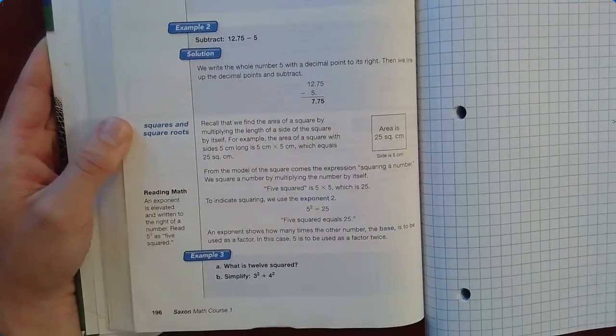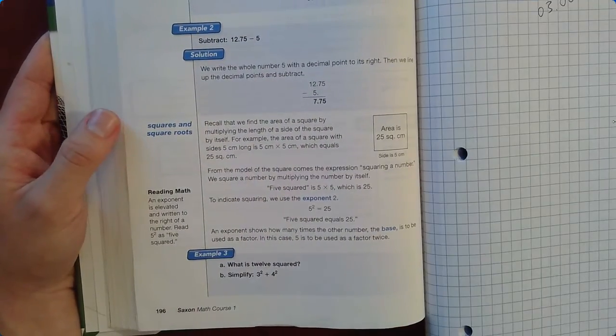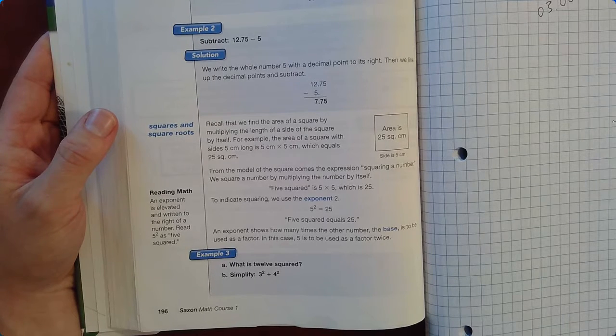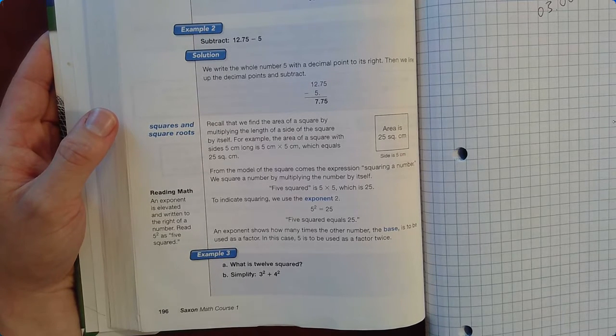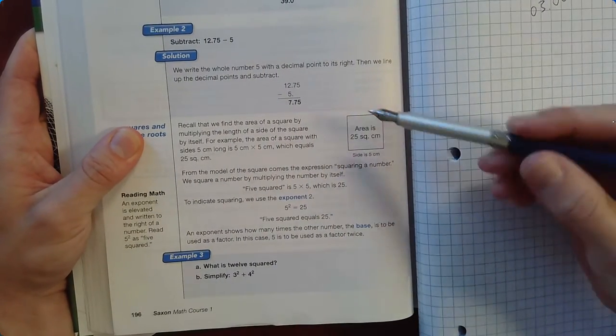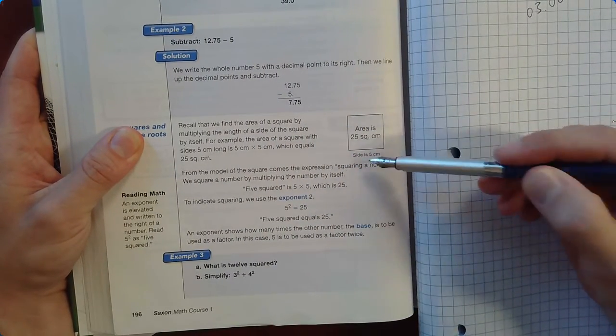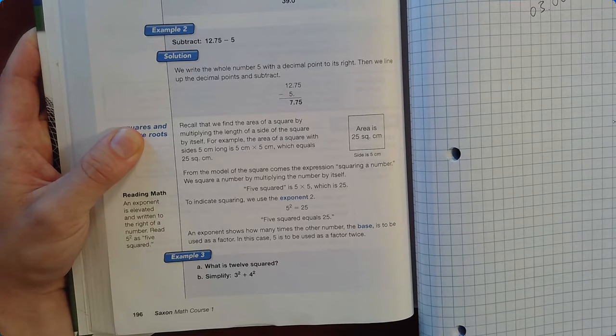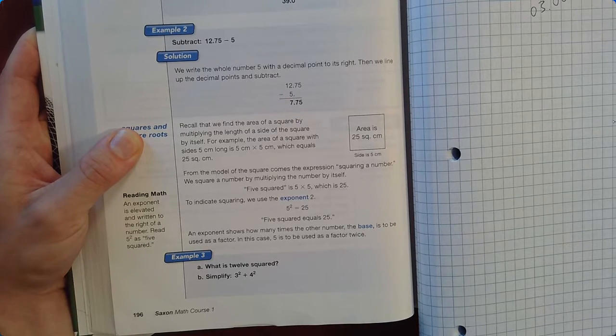Now here is where things start to get a little different, right? Now we're suddenly going to start talking about square roots. Recall that we find the area of a square by multiplying the length of a side of the square by itself. For example, the area of a square 5 centimeters by 5 centimeters is 25, 5 times 5. From the model of the square comes the expression squaring a number. To indicate squaring, we use the exponent 2.